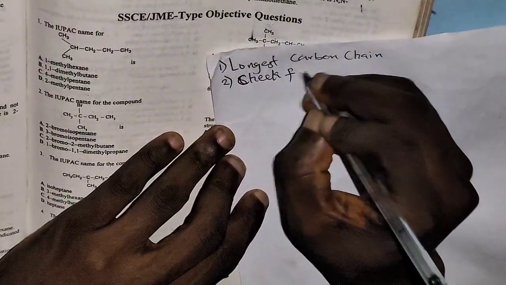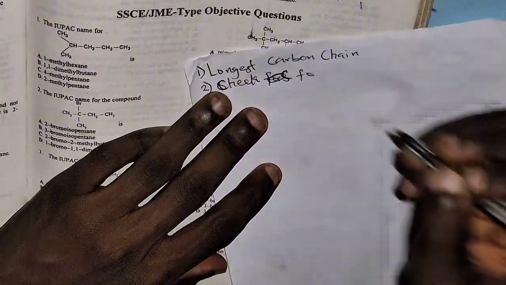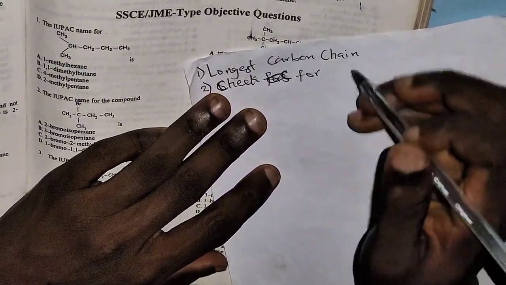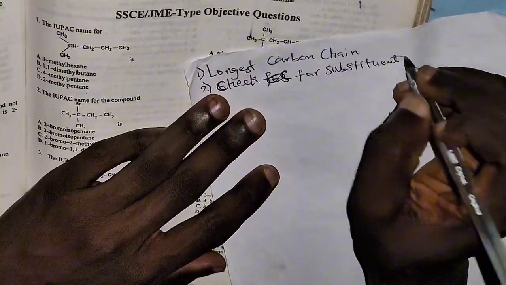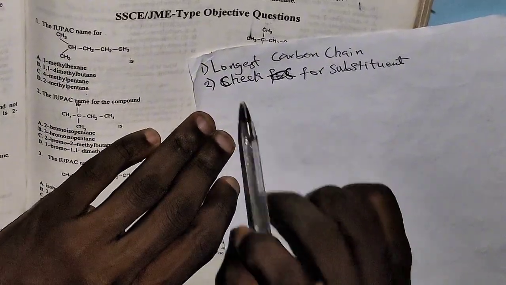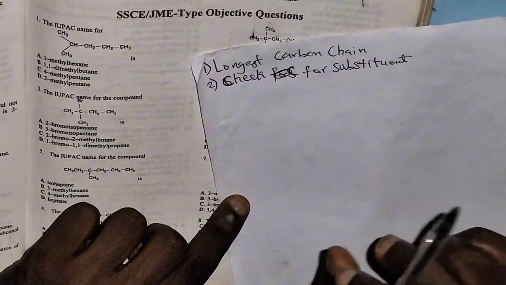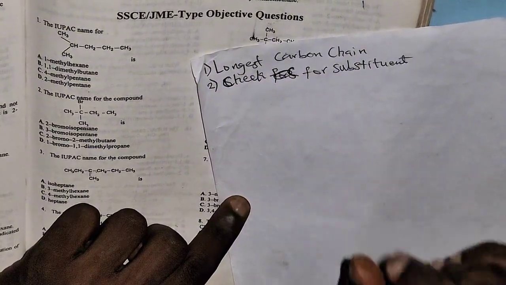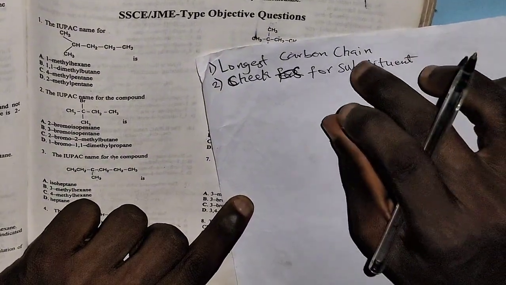Let me just write it like this: check for substituents. The first one, I said, is what? You look for the longest carbon chain. And the second one is to check for the substituents. And the third one, let's leave for now.